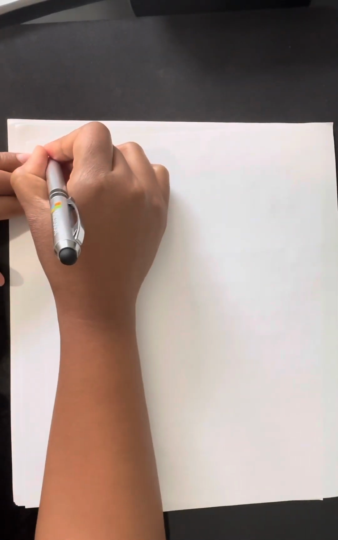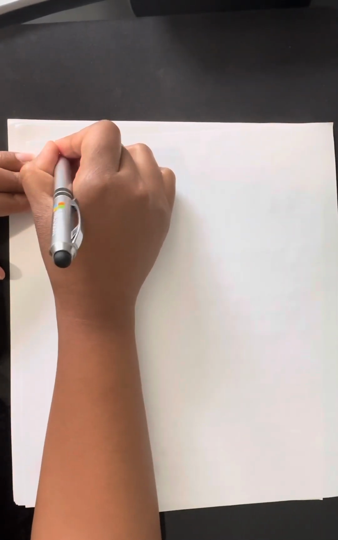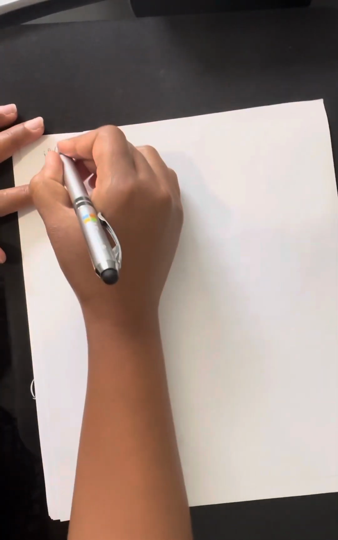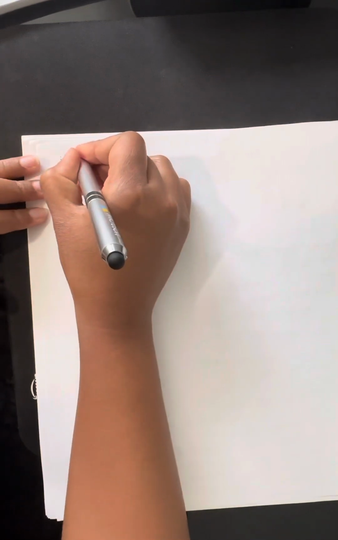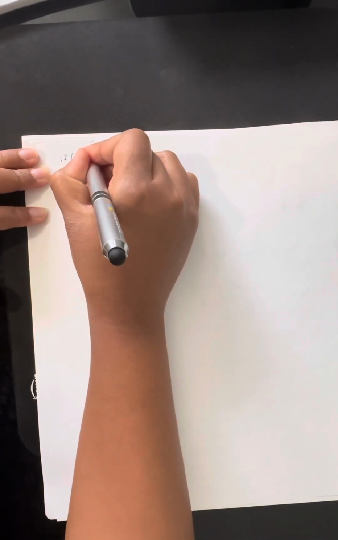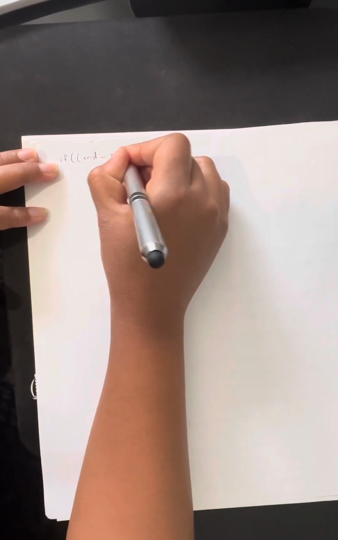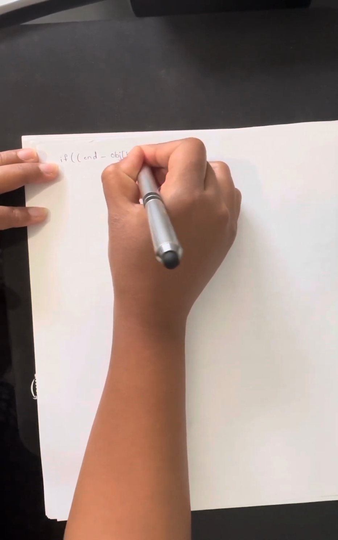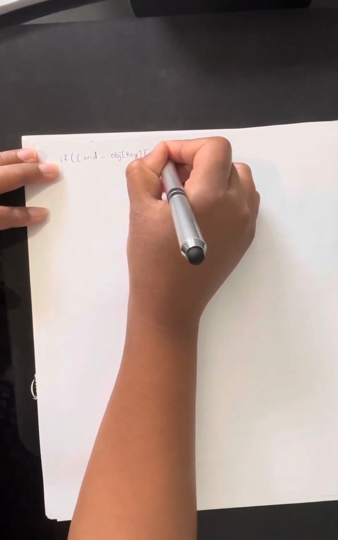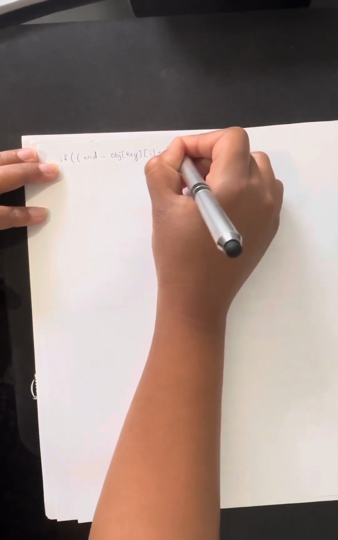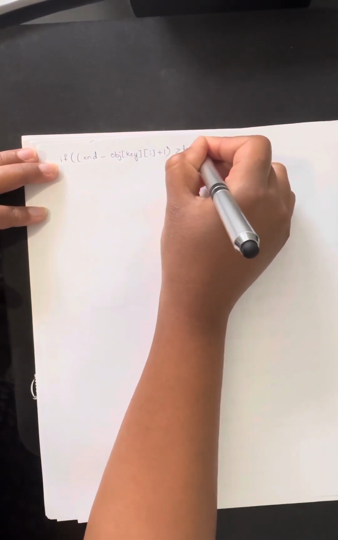Once I change the bool to true, I need to check if n minus object of key of i plus 1 is greater than length.